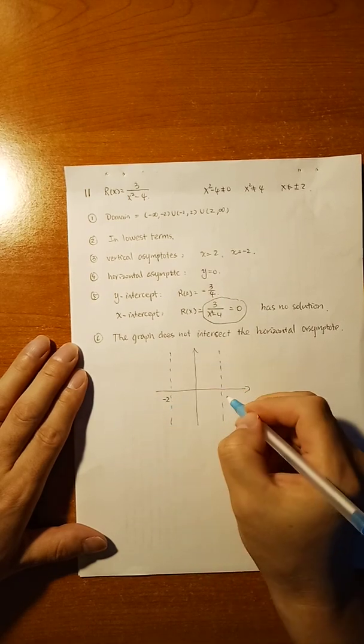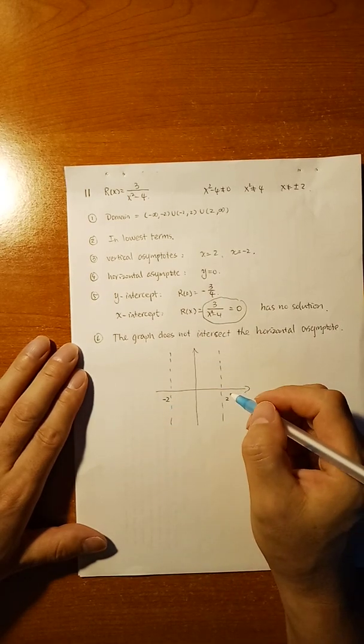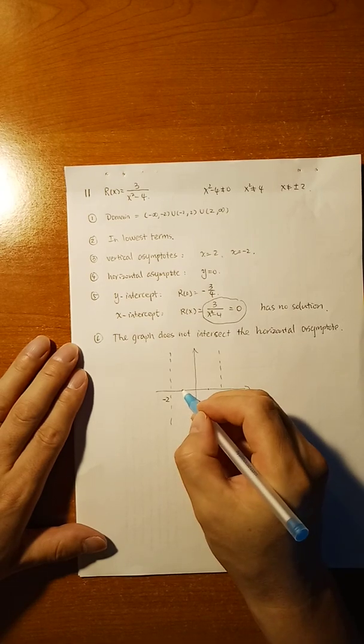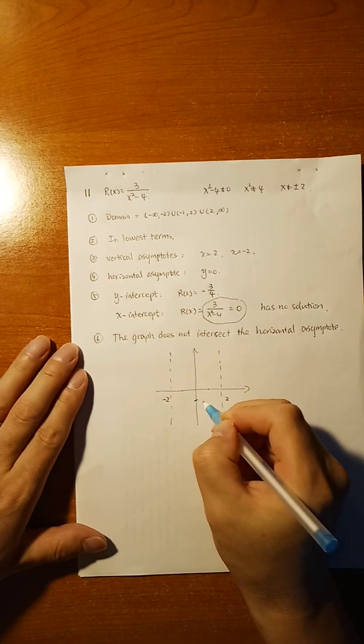So this is negative 2, this is positive 2. And negative 3 over 4, negative 1, 1, possibly here.